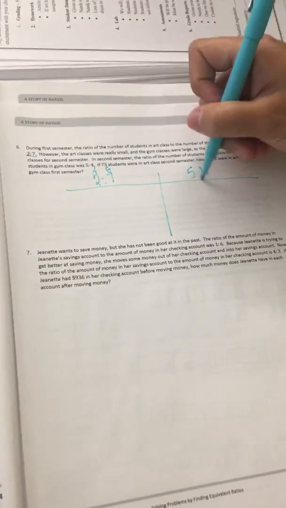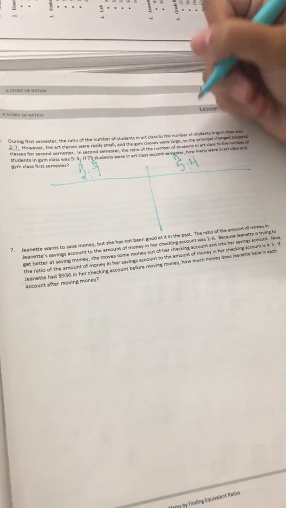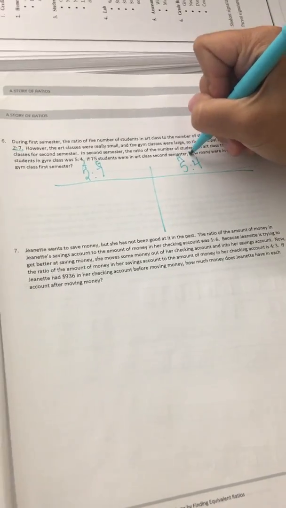Okay, so now we need to label our second ratio. So the 5 still represents the students in art class, the 4 still represents the students in gym class. Okay, so now we can draw our tape diagrams to help us solve the problem.